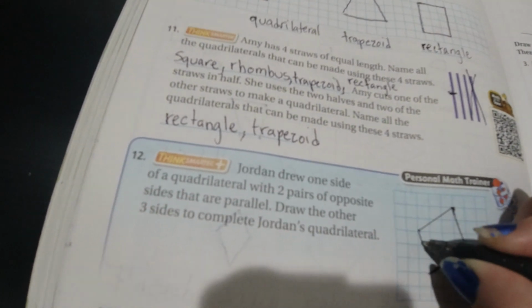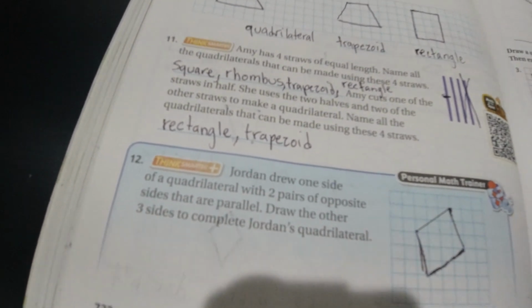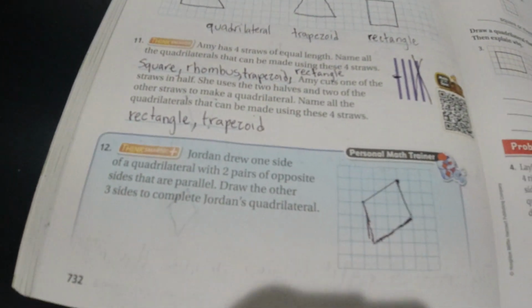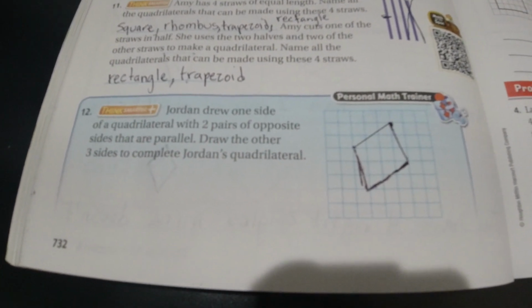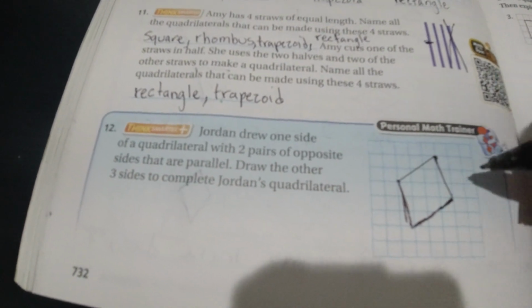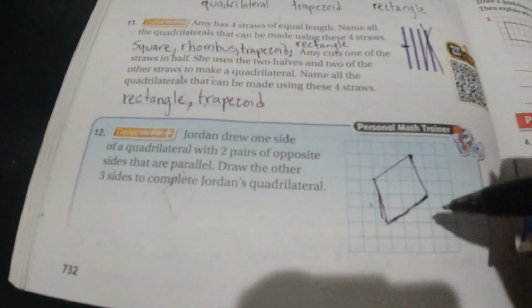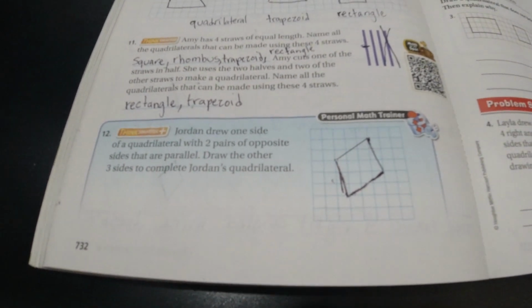And then something like that. It's hard, so if it's not perfect, it's okay. As long as you drew a quadrilateral and you tried your best to make it two pairs of opposite sides that are parallel, you did fine.